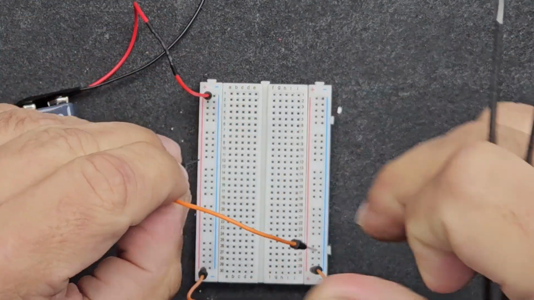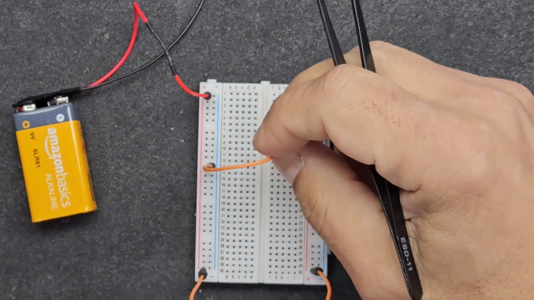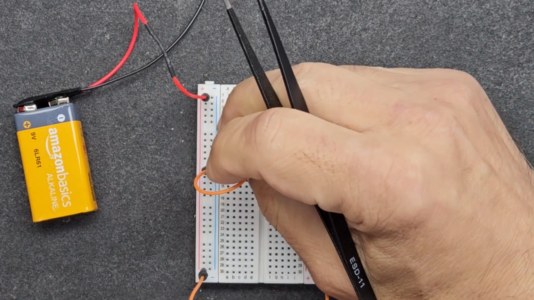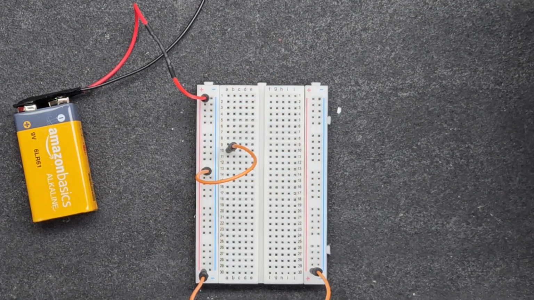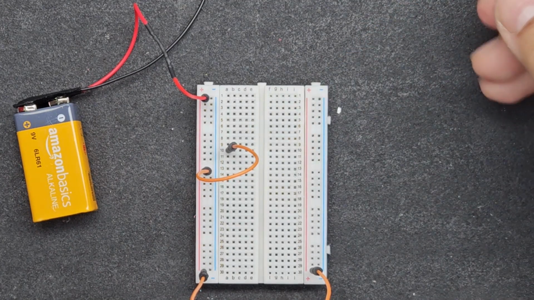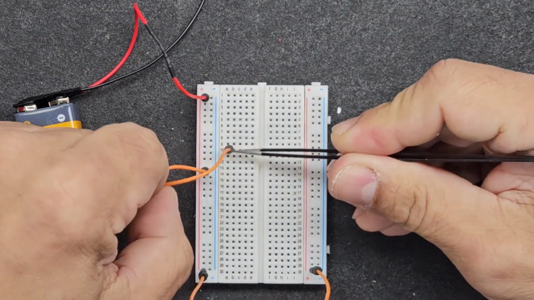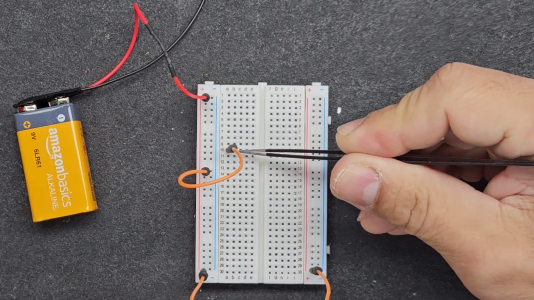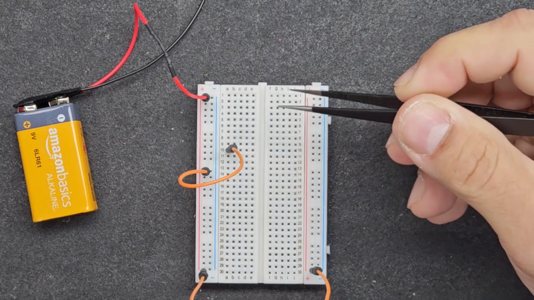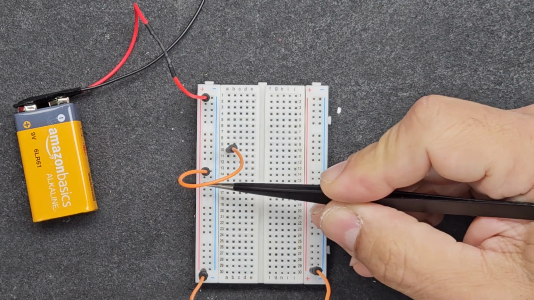So therefore, if we take a jumper wire connected to the positive, let's add it to row 10 in the first column A. Therefore, each of these 4 other slots in row 10, B, C, D, and E, are connected to the power.